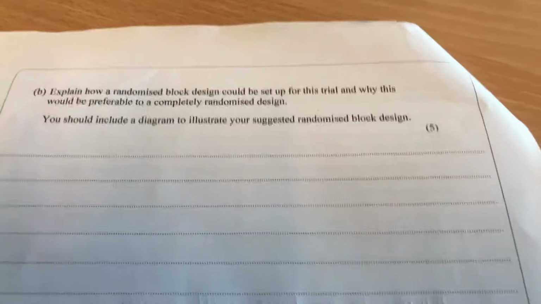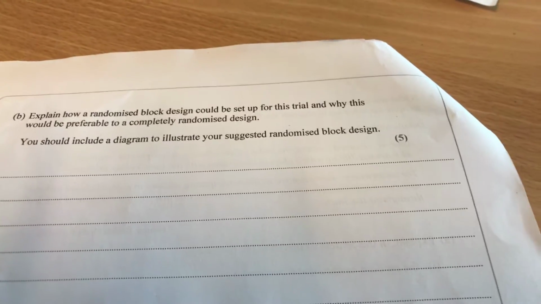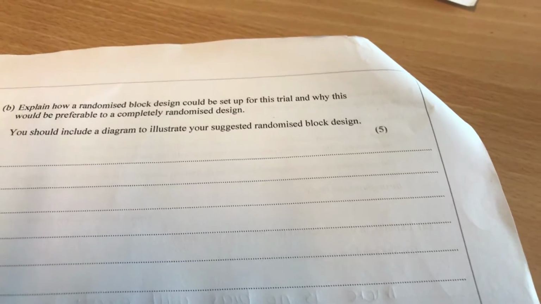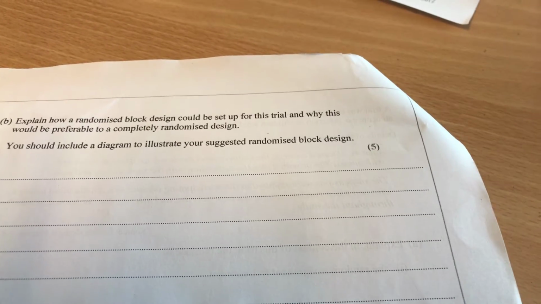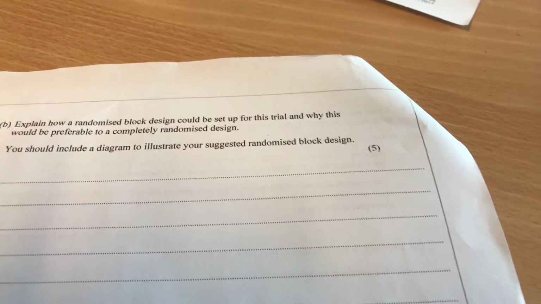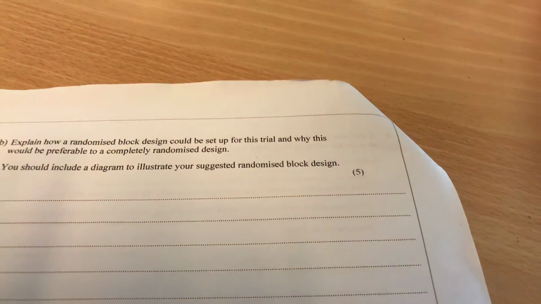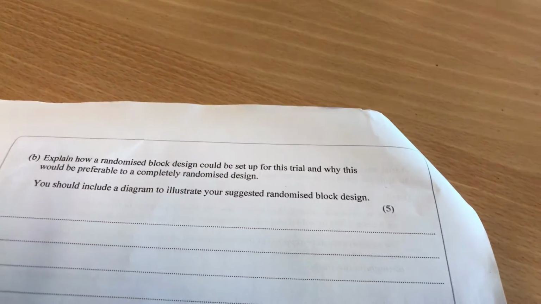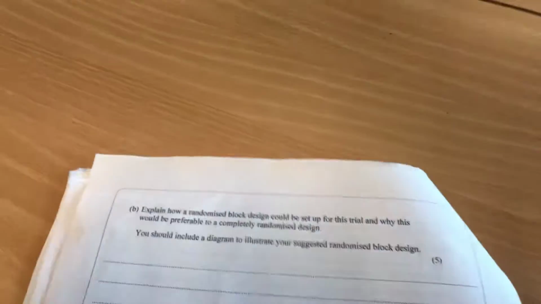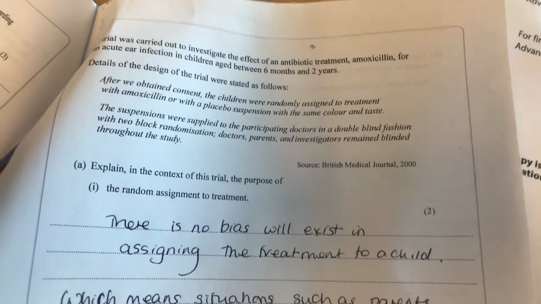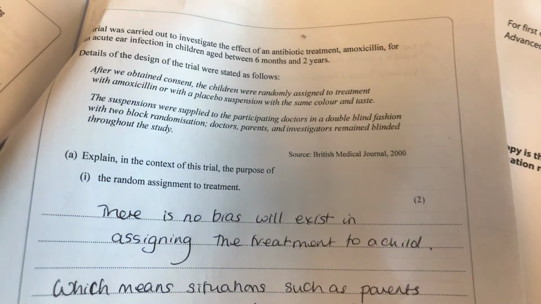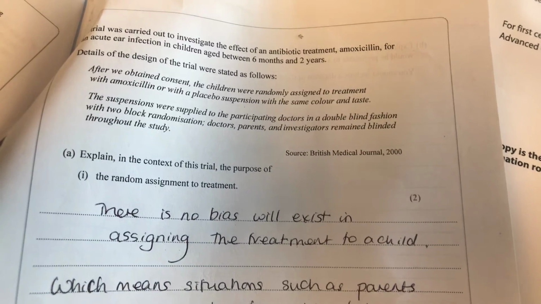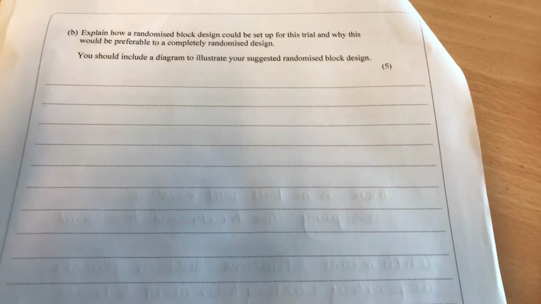Next page. B. Explain how a randomised block design could be set up for this trial, and why this would be preferable to a completely randomised design. You should include a diagram in your suggested randomised block design. Yes, they have. Okay, so they had suggested, I think in the question, let's go back here, 2-block randomisation. Parents, doctors and investigators remained blinded throughout.